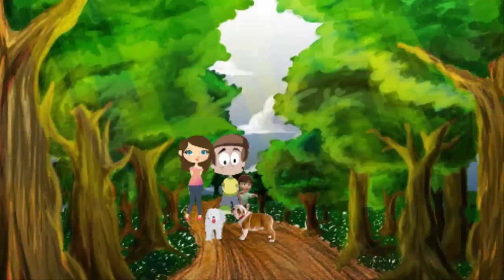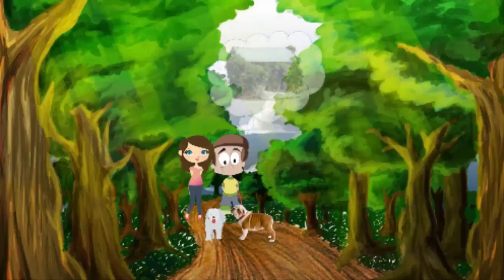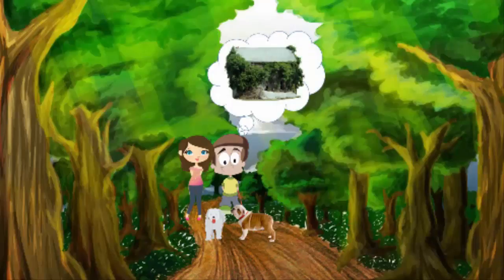This story began with a boy named Johnny and his friend Sue, who was taking a walk down the lane. Sue asked Johnny, could she go over to his house to study? Johnny began to think. Sue going over to his house? He was quite embarrassed about the house that he lived in.